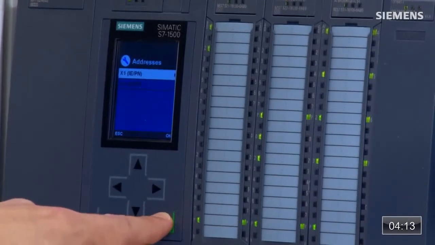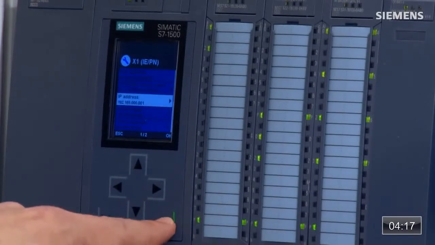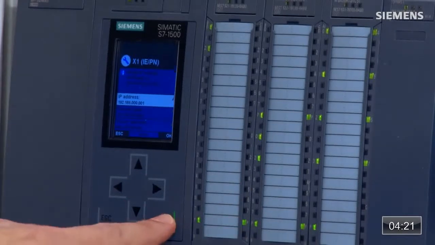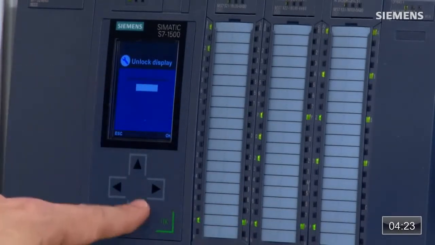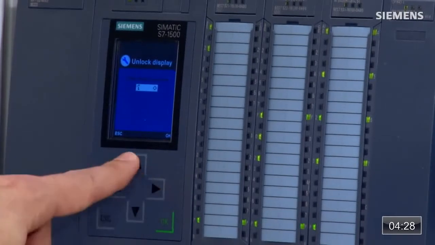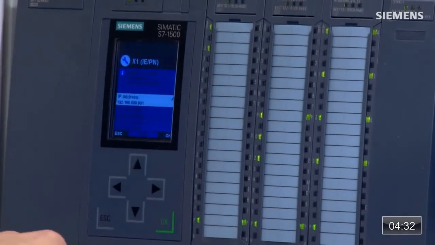Go to addresses. The first address. Go down to the IP address. Once you get the little pencil, that means you can actually change this. Click on OK again. Enter password, click OK, and go to 1, 2, 3. That's our password.